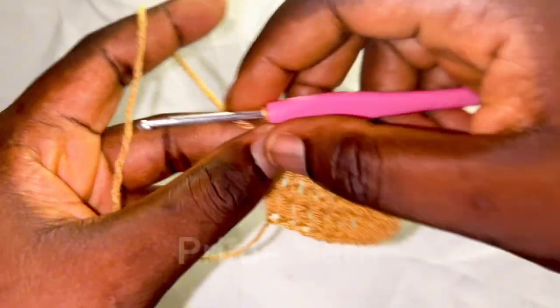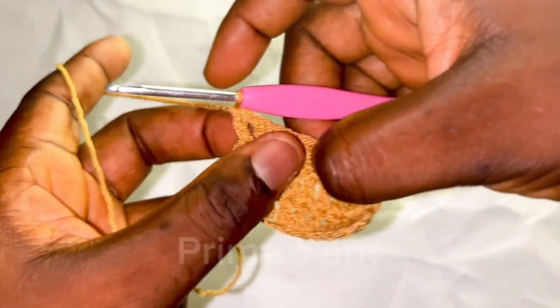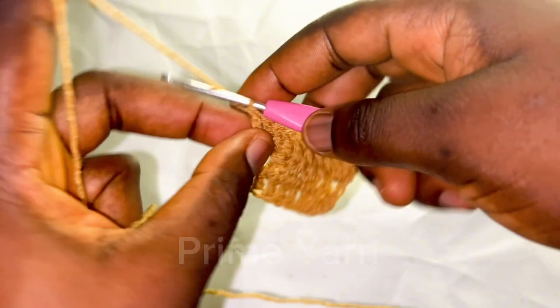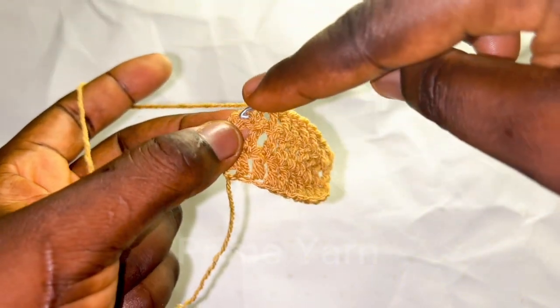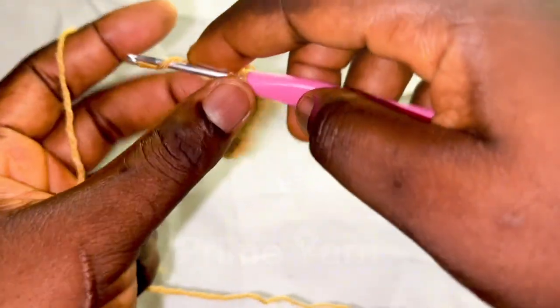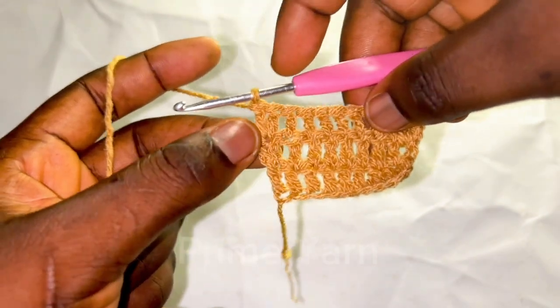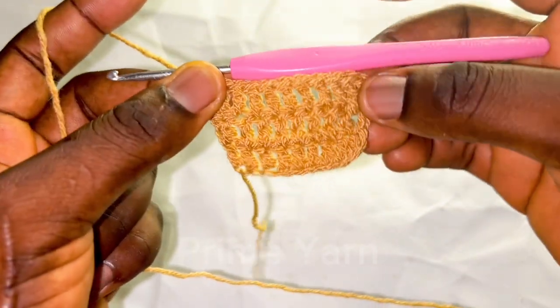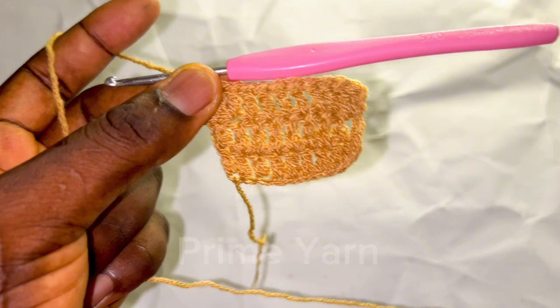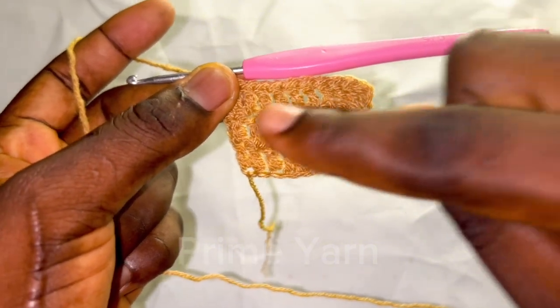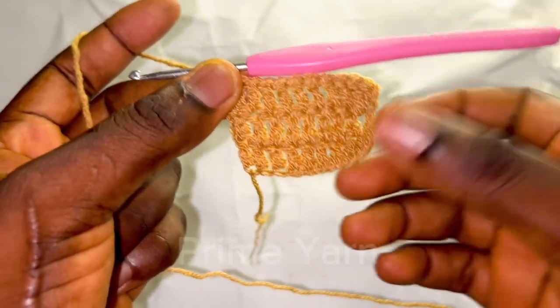You could also increase on both sides if you want to. Then you have 12. So the way to increase is just to add an extra stitch in a space, or you can add both.